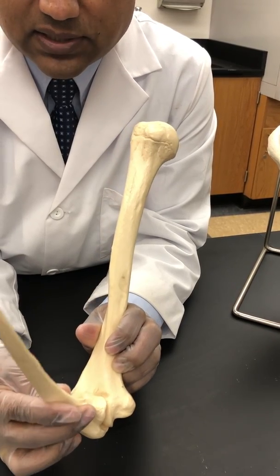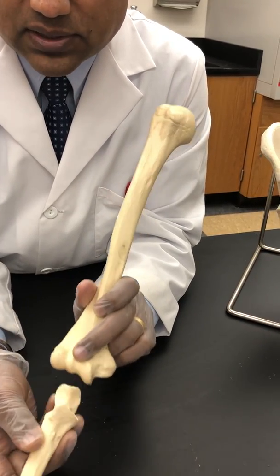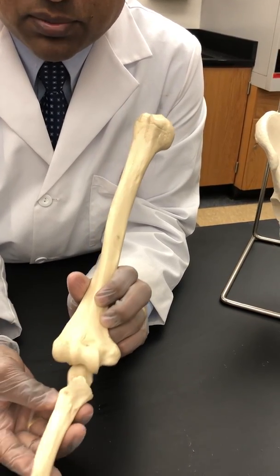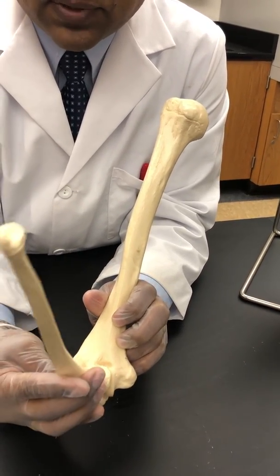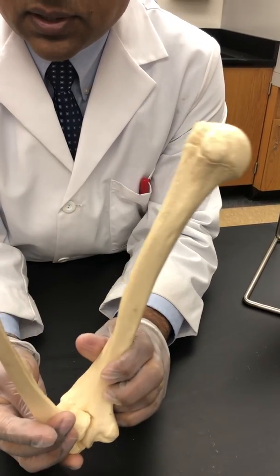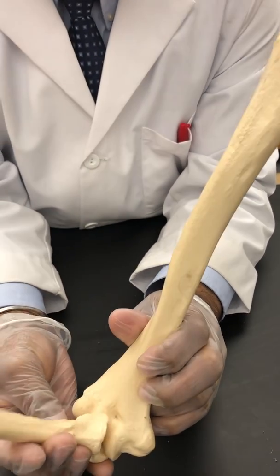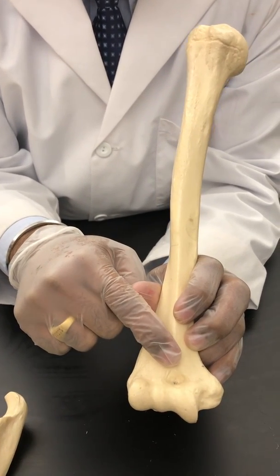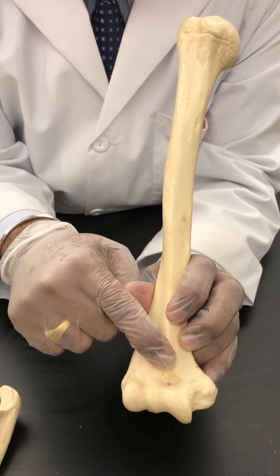when you actually flex the elbow, you can see the coronoid process. Remember, I just told you that this part is called the coronoid process. The coronoid process of the ulna will actually fit right into that depression. You can see that it's actually fitting right into the depression. So we call this fossa here the coronoid fossa.